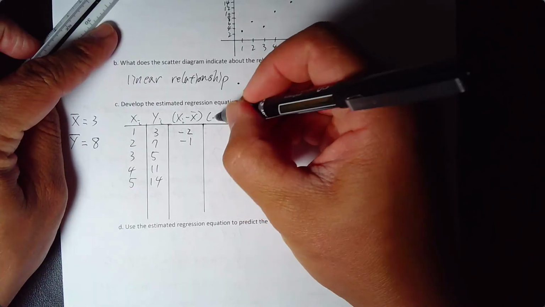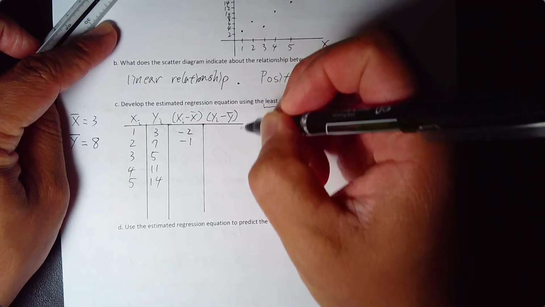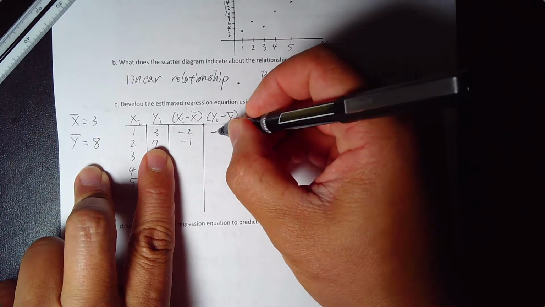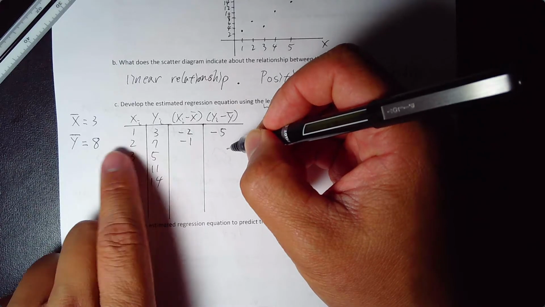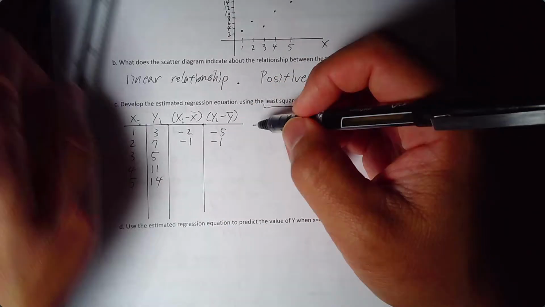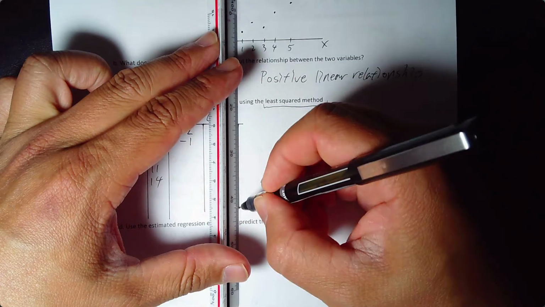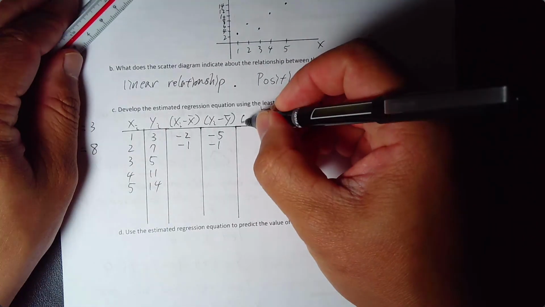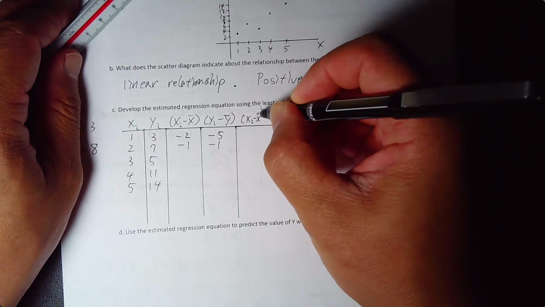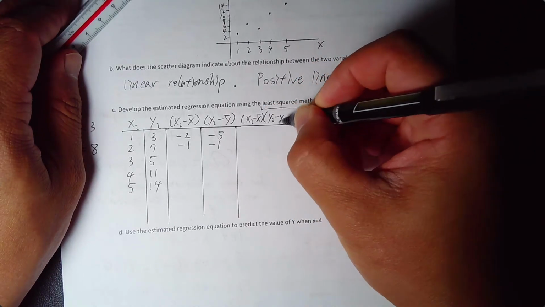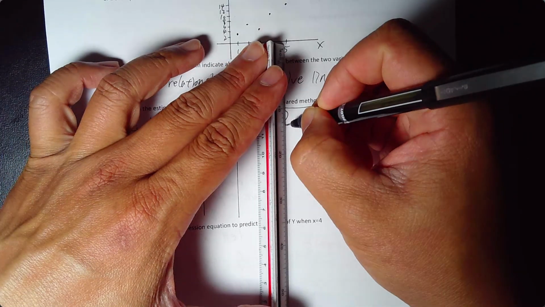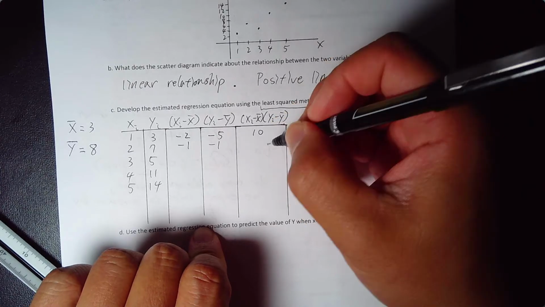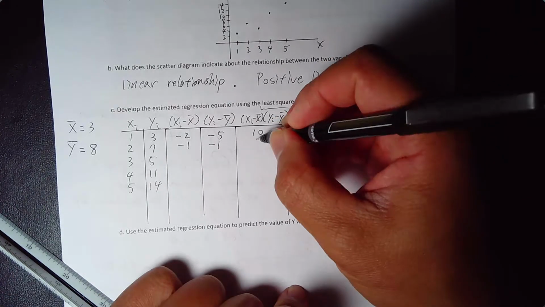Next column you'll need is yi minus y bar. Here it will be 3 minus 8, negative 5. 7 minus 8, negative 1, and so on. I'll finish that in a moment. The next column that you want is the product, xi minus x bar times yi minus y bar. So you multiply the two together. Negative 2 times negative 5 is a positive 10. 1 times 1 gives you a positive 1, and so on.